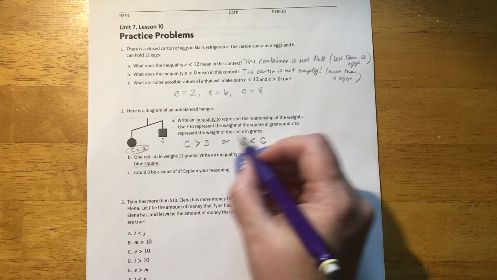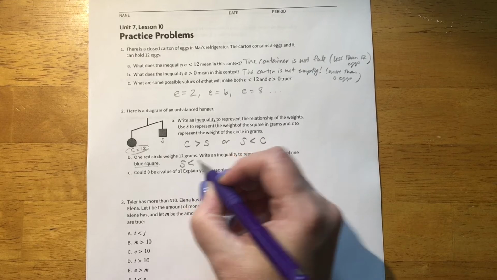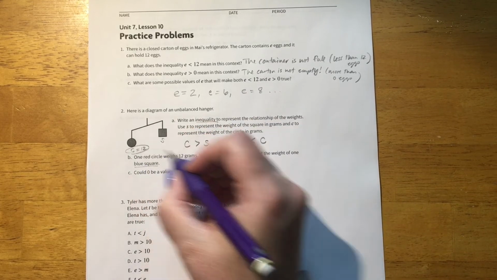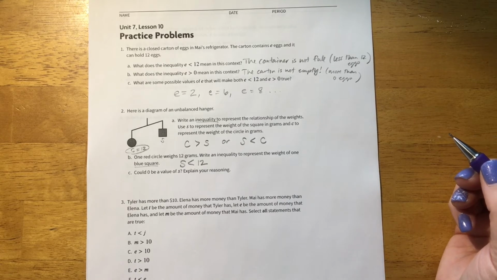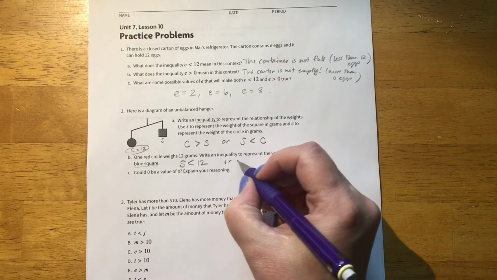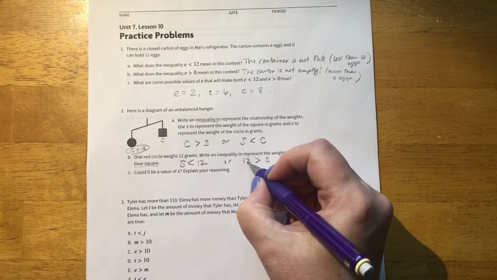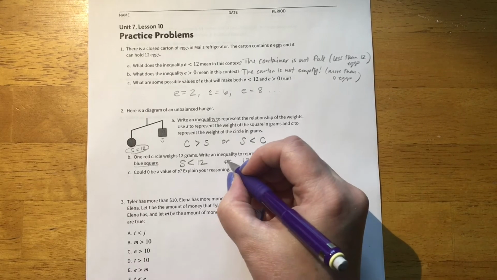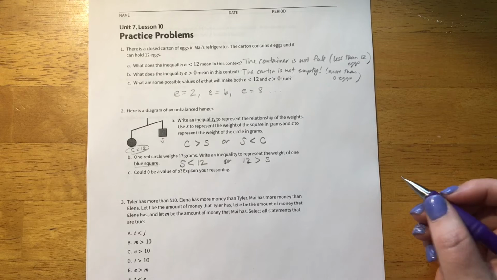So we're actually going to steal from this one because we want to compare it to the square. So the square is less than the circle, and the circle equals 12, so the square is less than 12. There's my answer. Now, could I have used this one? Absolutely. It would have just been 12 is greater than the square. Either one.